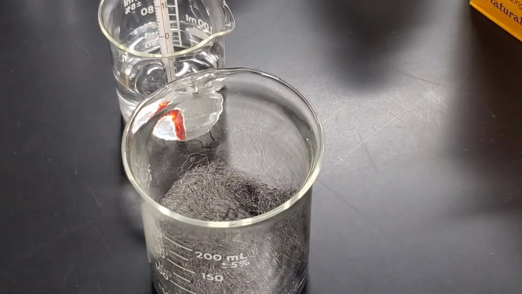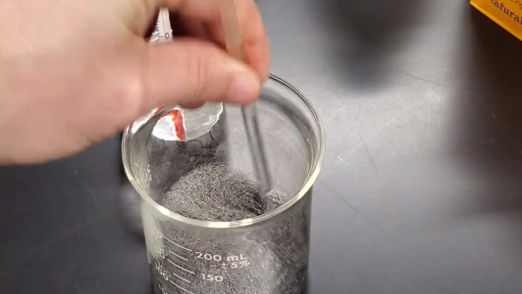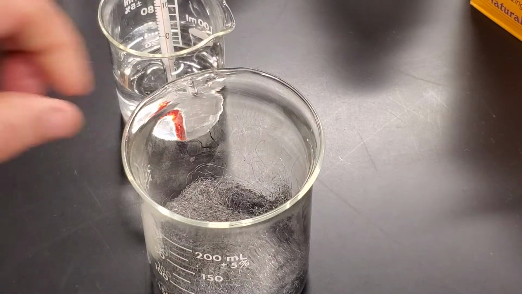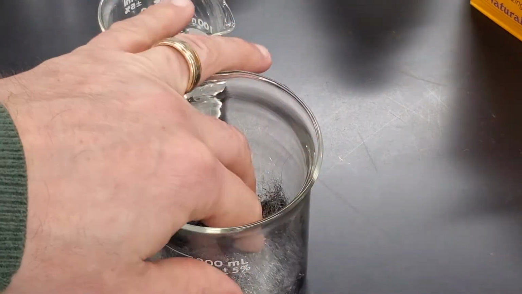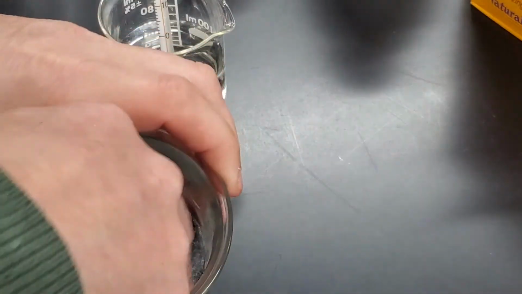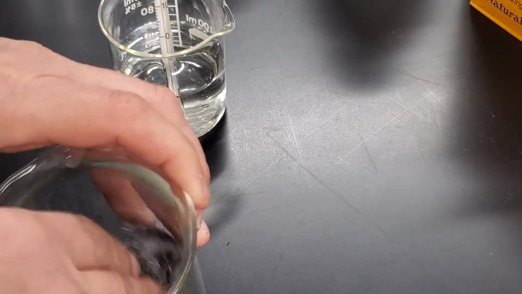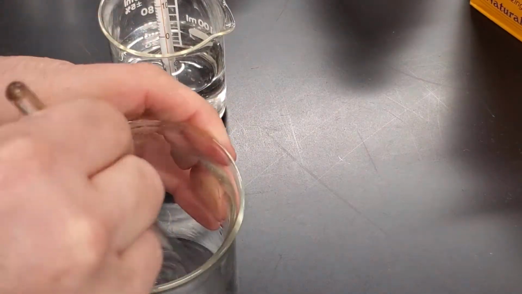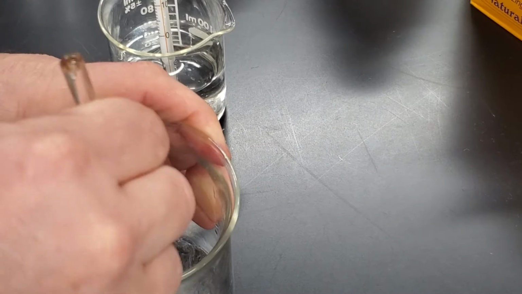Now we could use the stir stick to get this steel wool completely saturated, or you could use your hand because vinegar is not dangerous to touch, but we want to make sure that we soak up a lot of that vinegar into the steel wool. We want to give it every opportunity to soak up as much of that vinegar as we can.